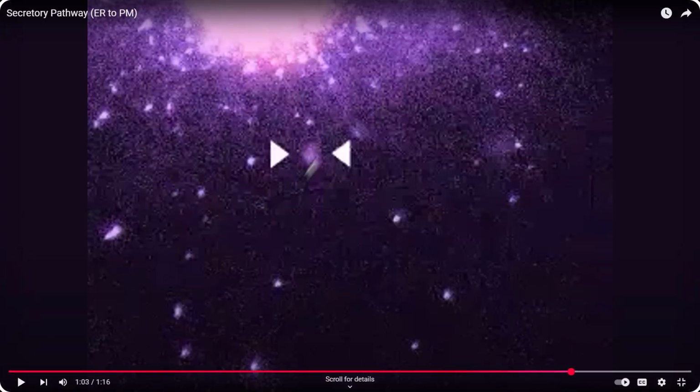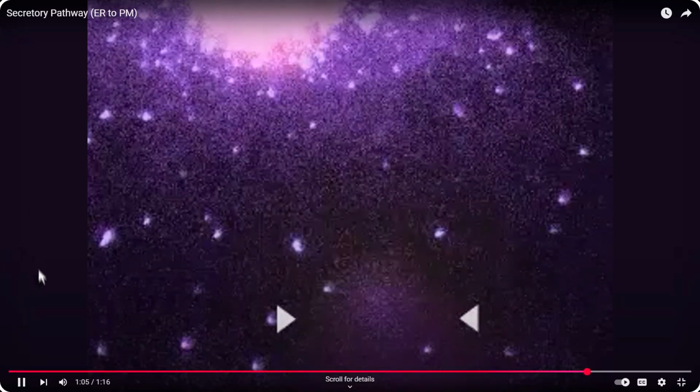So every time one of these little vesicles fuses with the membrane, you can see the fluorescently tagged membrane proteins kind of spreading out. So there.